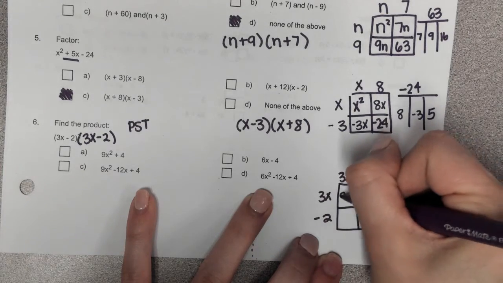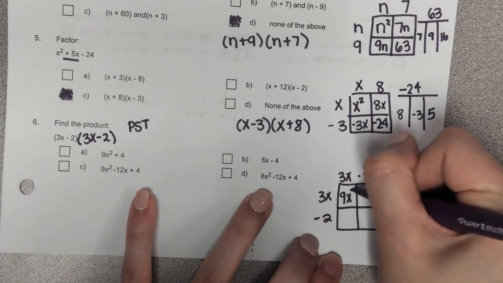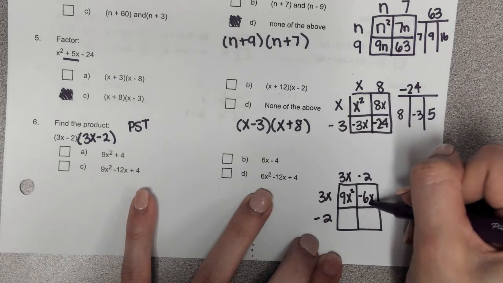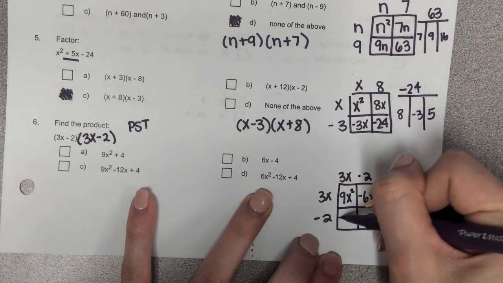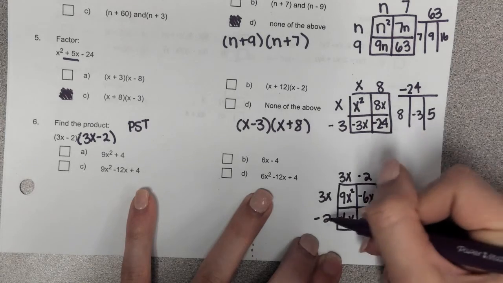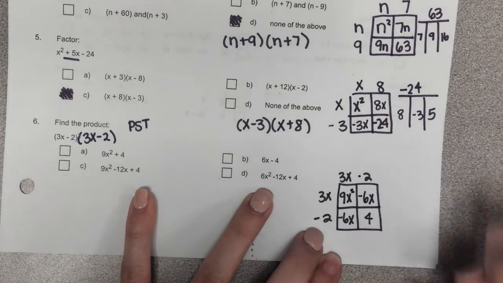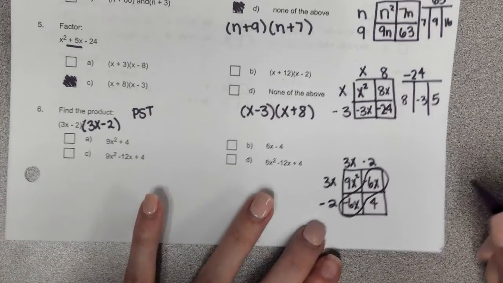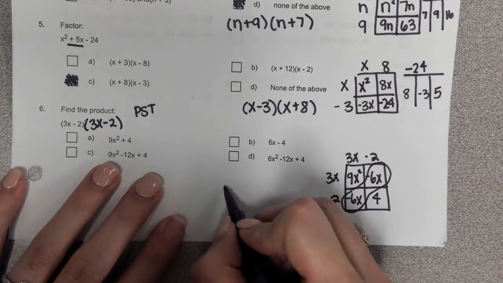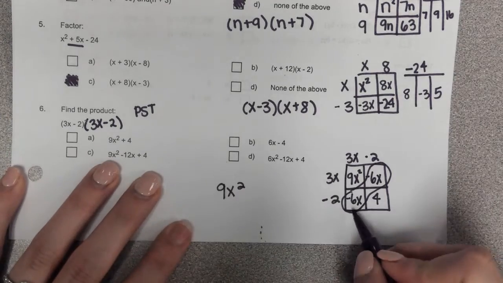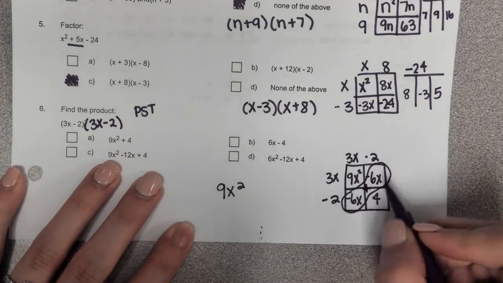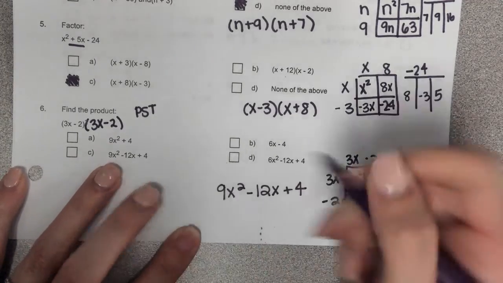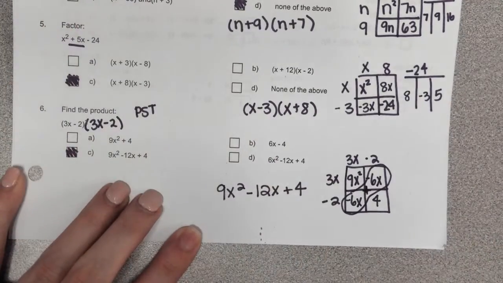3 times 3 gives me 9. X and x is x squared. 3 times negative 2 is negative 6, and there's an x. 3 times negative 2 is negative 6, and there's an x. Negative 2 times negative 2 is positive 4. Add the diagonal. So we get 9x squared. Negative 6 plus a negative 6 is a minus 12x. And then plus 4. There's your answer.